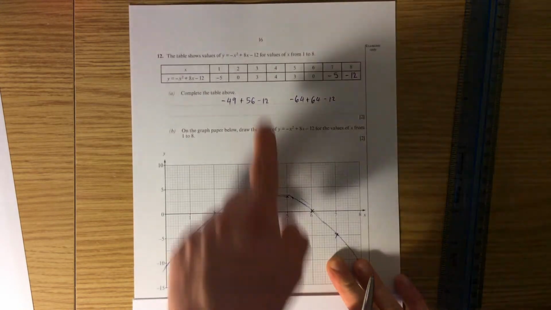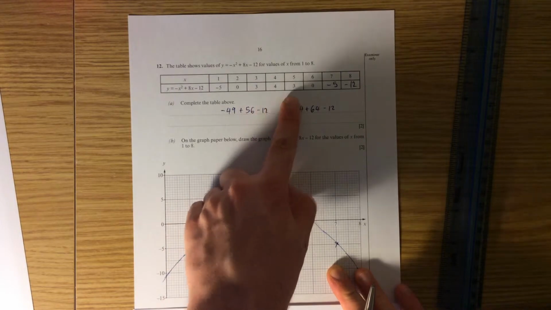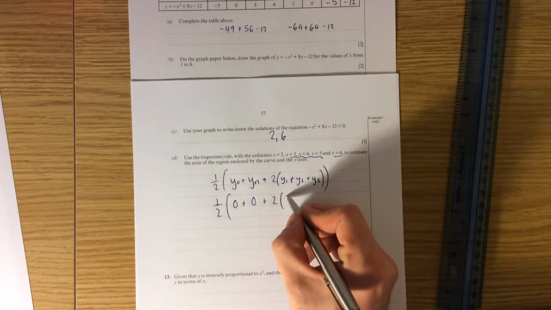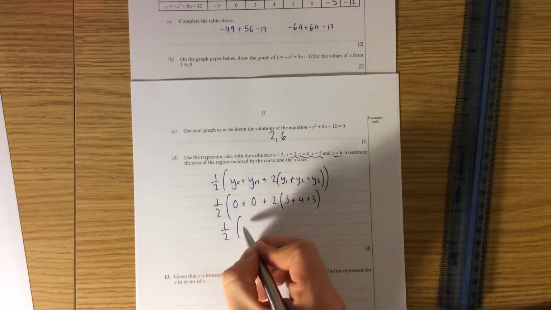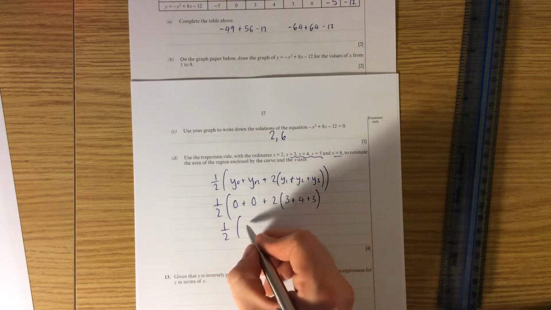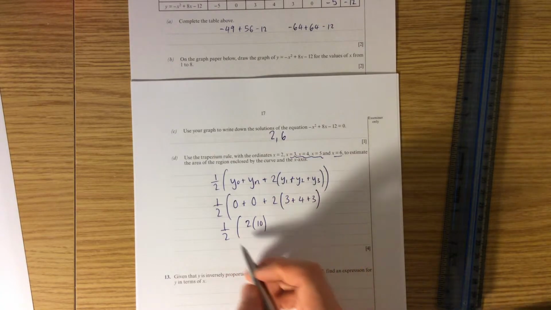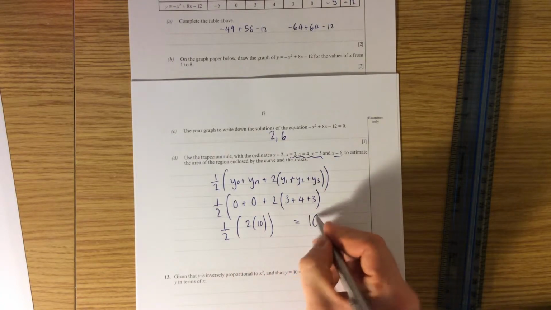Now these were given to us in the table, so we know this is 3, 4 plus 3. So this will be 3 plus 4 plus 3. So this is a half of 3 plus 4 is 7 plus 3 is 10. So this is a half of 2 times 10. So this is a half of 20, which is 10.